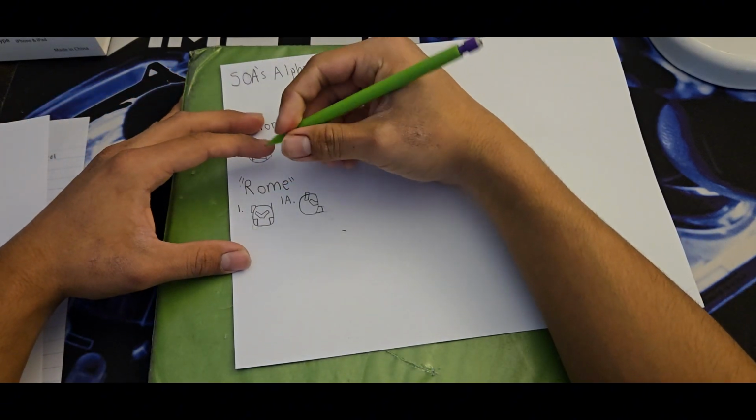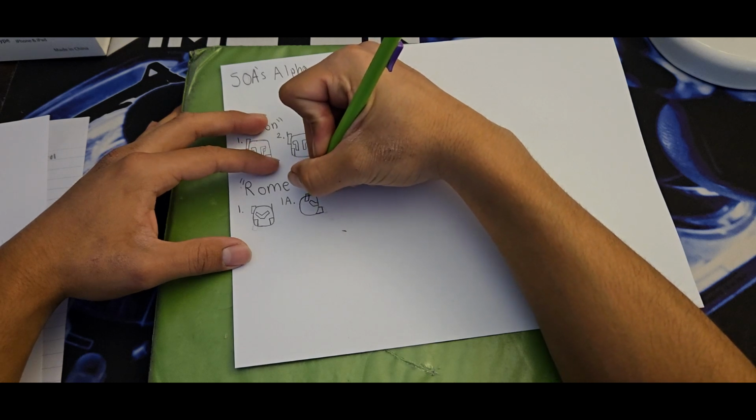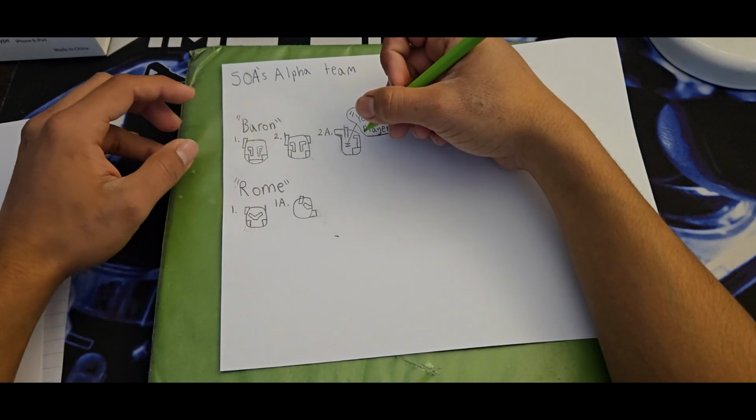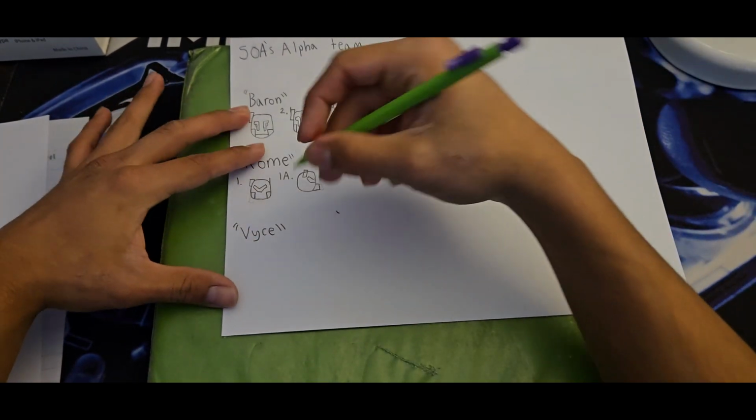They're not really described in the novel, and they're not much of a use in the novel anyway, so maybe I'll decide to get rid of them later on, or maybe keep them for certain use. And next up on the list, we have Vice.